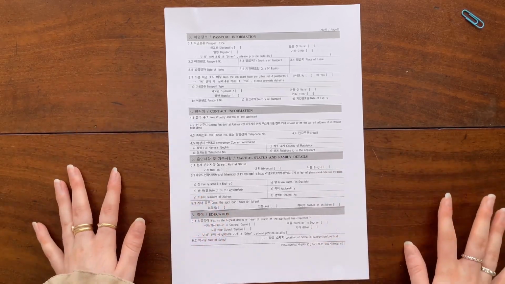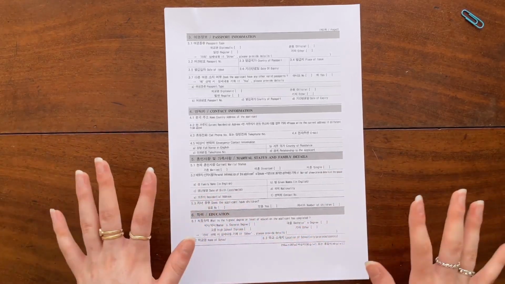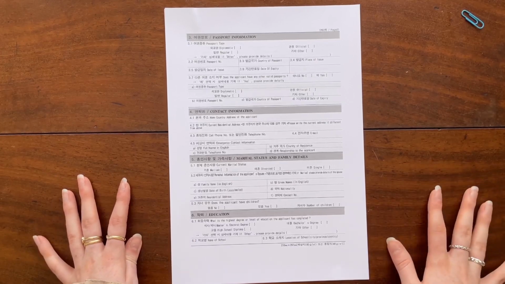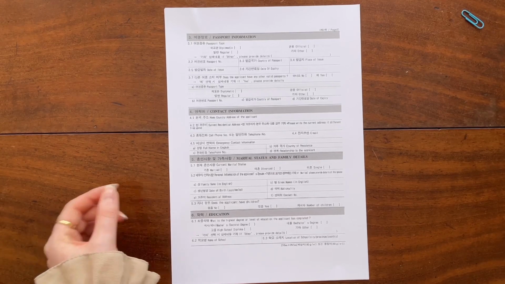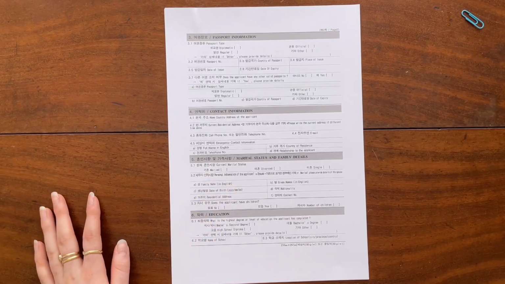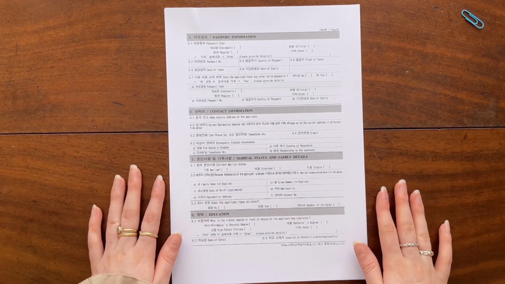And I probably should have stated this first, but do this in all capitals, so it's so much easier to read. And if you mess up a little thing, maybe cross it out and write it next to it, or just print off another page and do it again.